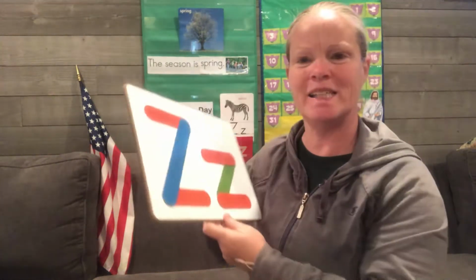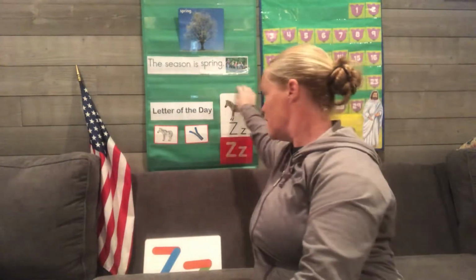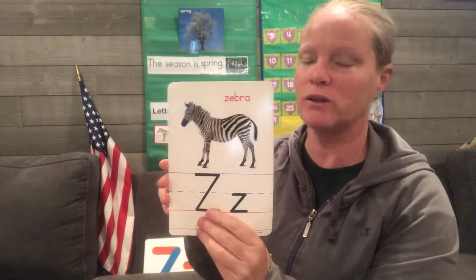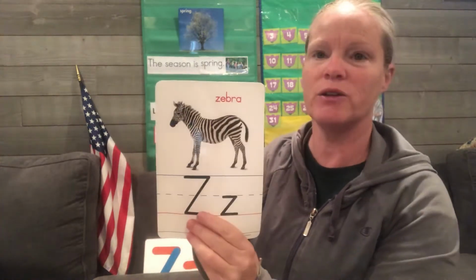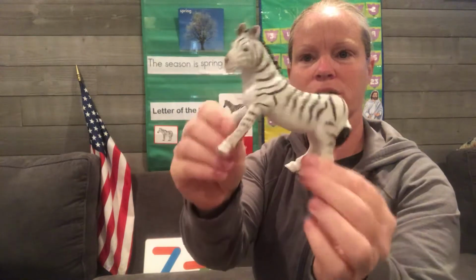So what does Z say? Oh, that's right. Z says zzz, like this animal, a zebra. Look at those stripes. We're going to do a little crafty project about a zebra later. But there's our zebra. And here's a little zebra. And I think I even have, I do. I have a zebra to show you. See that zebra? We can play with them. He can run. Do you have a zebra at home to play with?